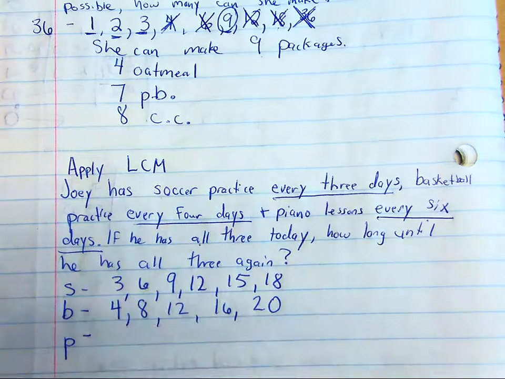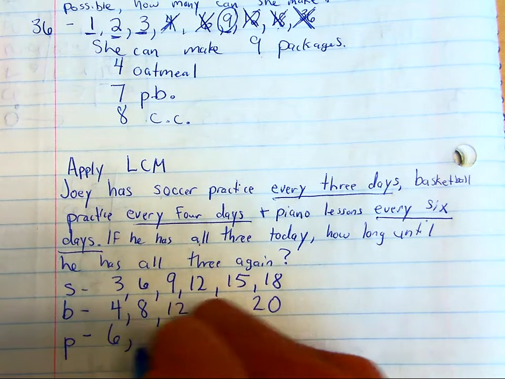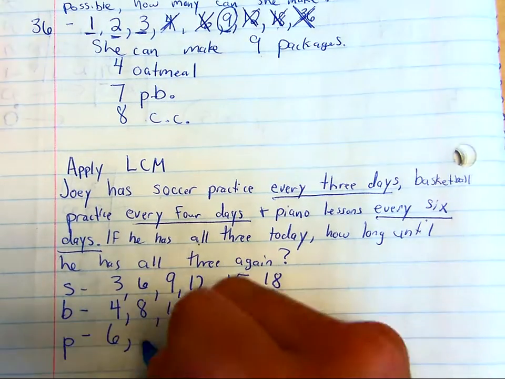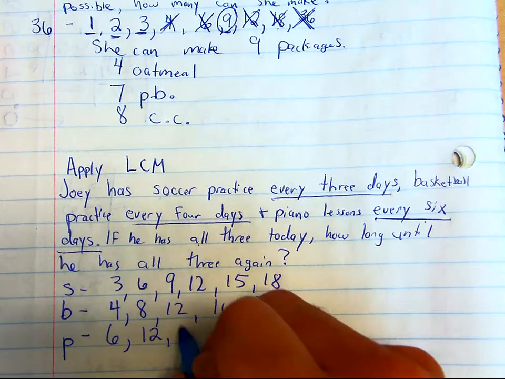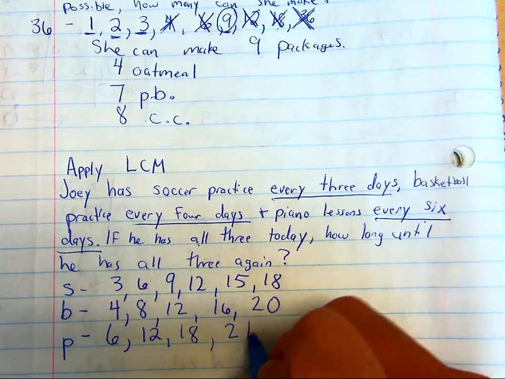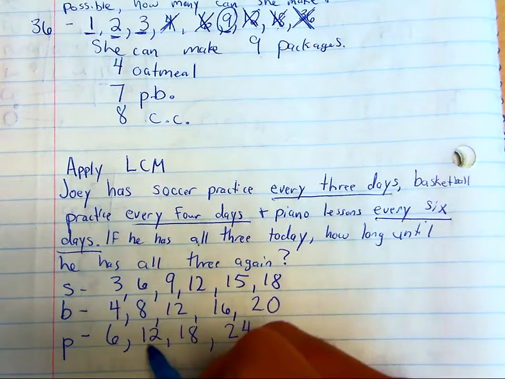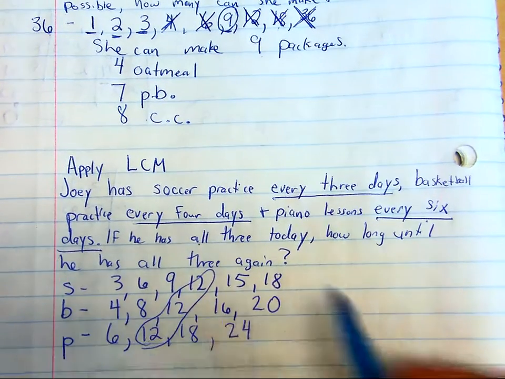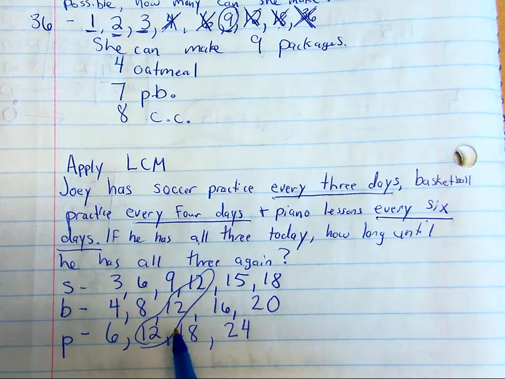And piano is every 6 days, so that's 6, 12 days, 18 days, and 24 days. So if I look at this, you see they all have 12, so every 12 days will be my answer.